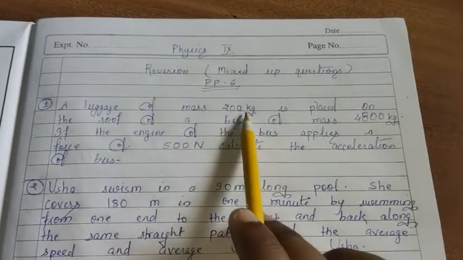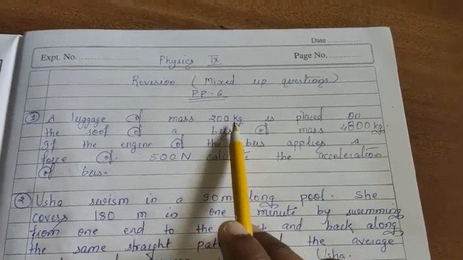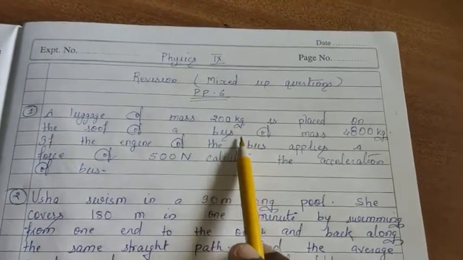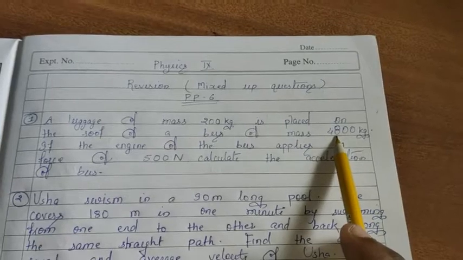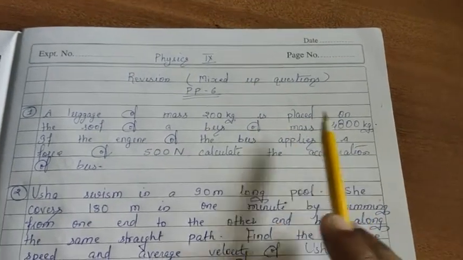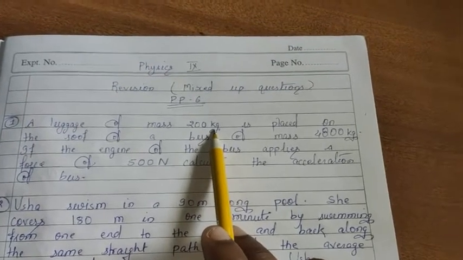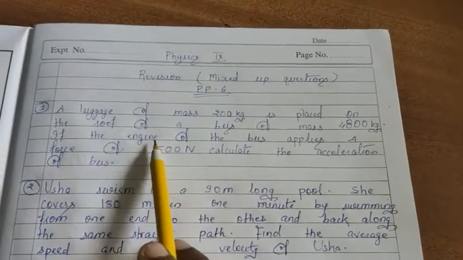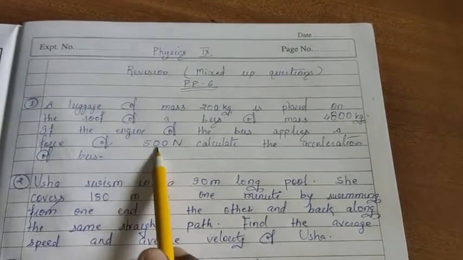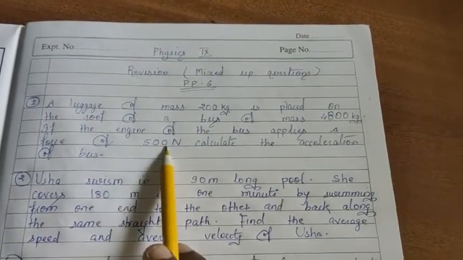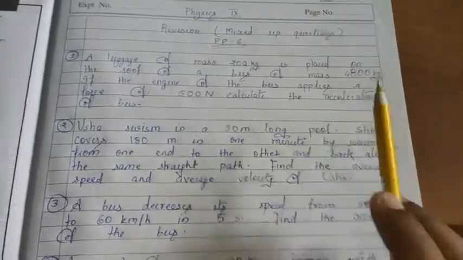Means a luggage whose mass is 200 kilogram has been placed over the roof of a bus whose mass is 4800 kg. 4800 kg is the mass of the bus and 200 kg is the mass of the luggage placed on the roof of the bus. And the force applied by the engine of the bus is given, 500 Newton. So force is given 500 Newton. You have to calculate the acceleration of the bus.